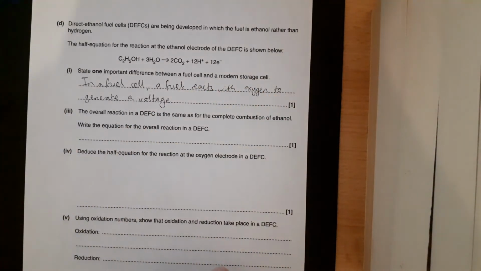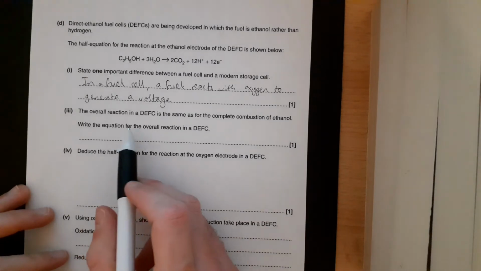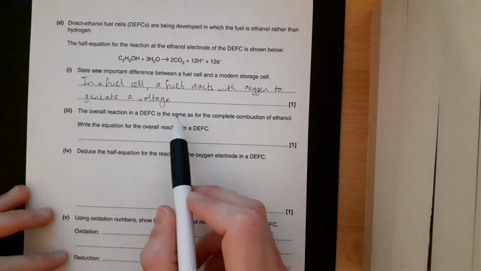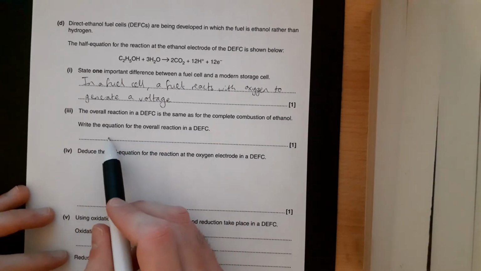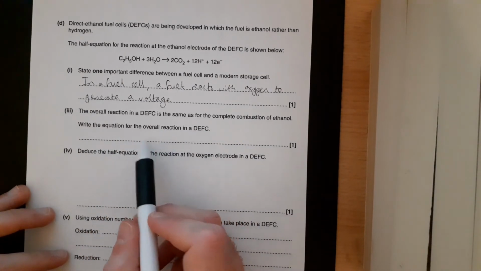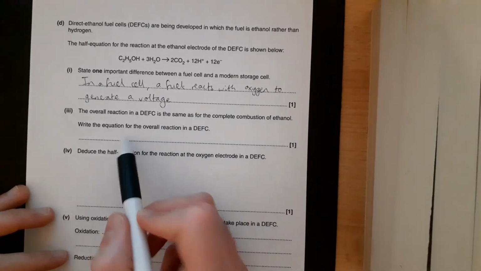But it's this idea of the fuel reacting with oxygen. The overall reaction in a direct ethanol fuel cell is the same as for complete combustion of ethanol. Write the equation. So here you go. You're not expected to just know what the overall equation is, but from your other knowledge, you should know what the equation is for combustion of ethanol, and it's just that equation.